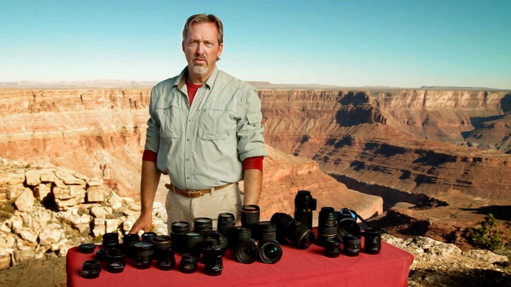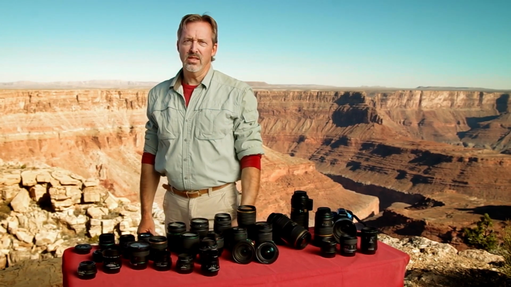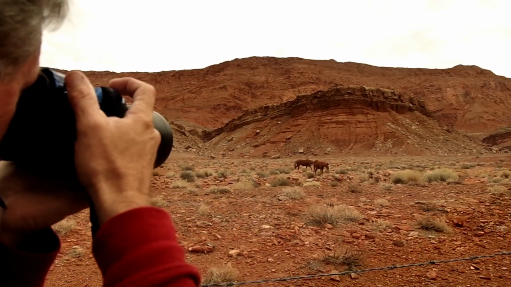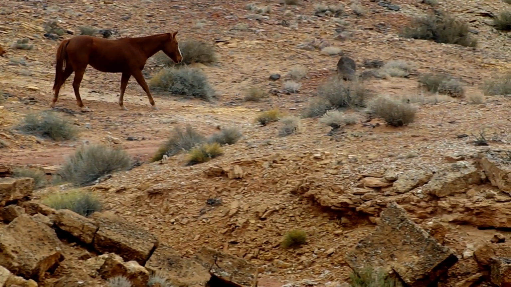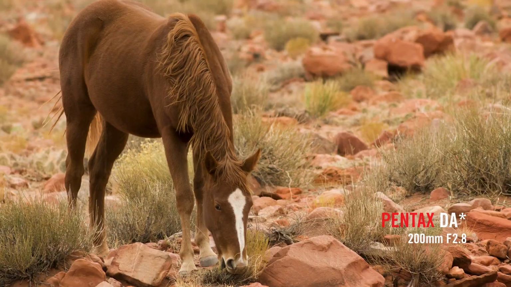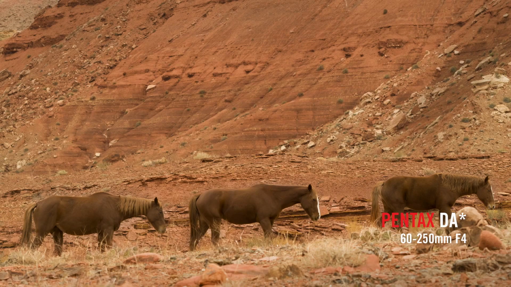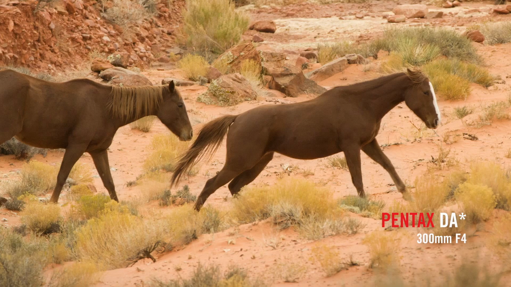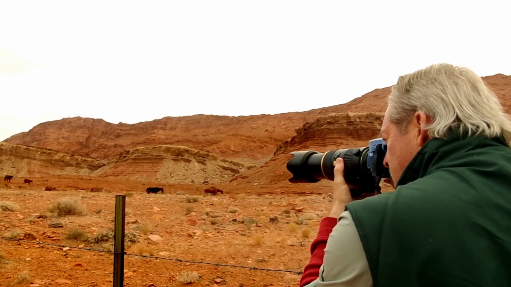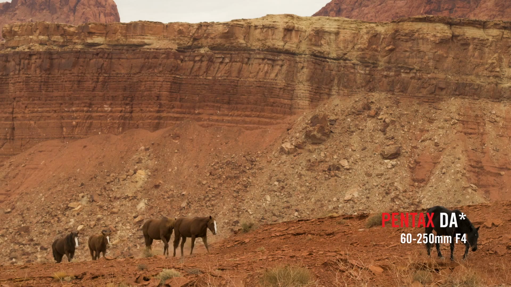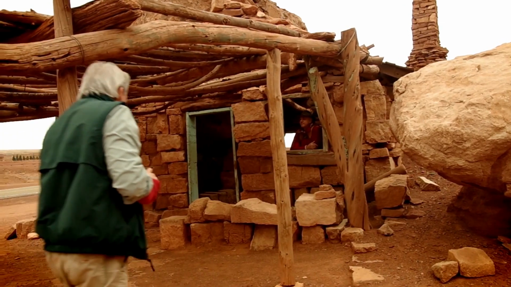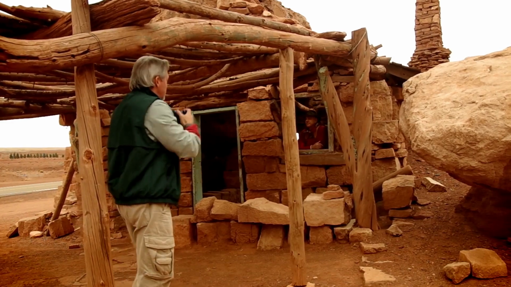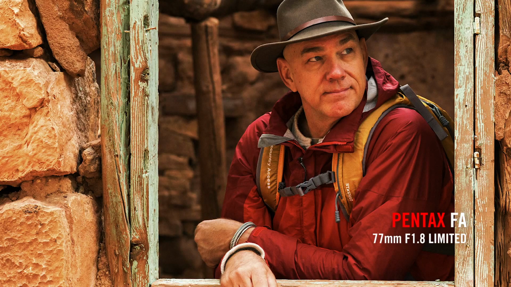The last major category of lenses we'll talk about are telephoto lenses. A telephoto lens will allow a photographer to take photographs at a distance from their subject. They have focal lengths longer than 50 millimeters. The longer the focal length, the greater the magnification, and thus more detail can be seen at distance. A short telephoto, like the PENTAX FA 77mm f8, is going to be a wonderful portrait lens, especially in low light.